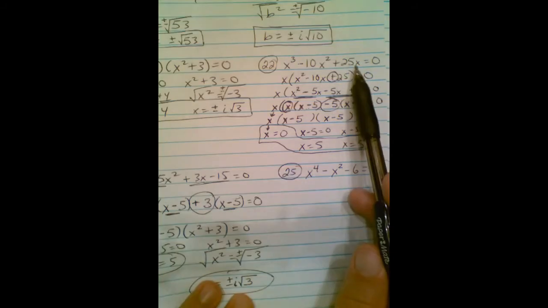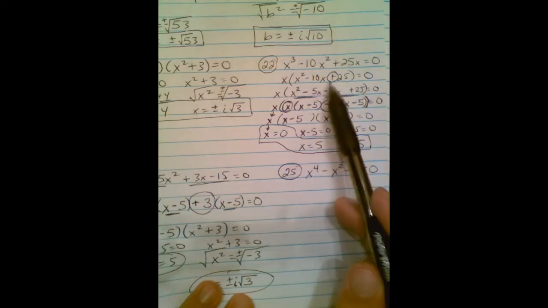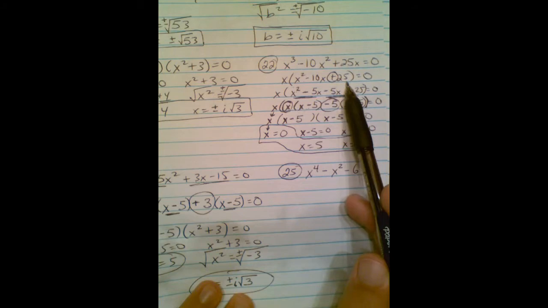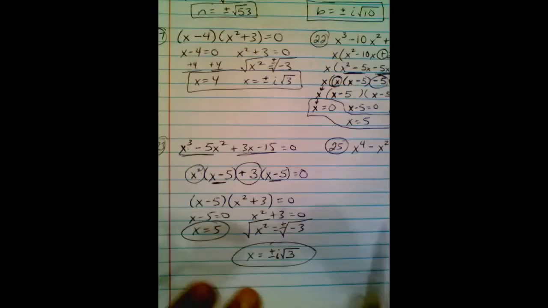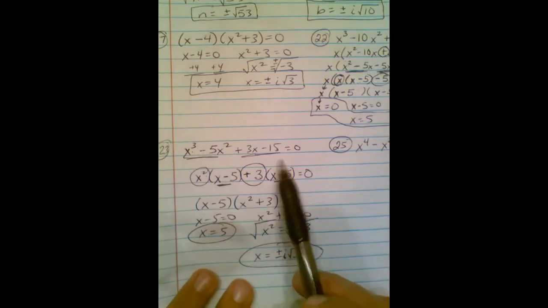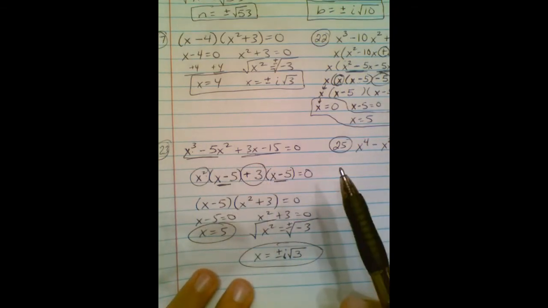We had to factor out the GCF first, and then we did our first term times last term. Factors 25 had to give us 10. And then 23, 4 terms, so we were able to do factor by grouping. Anytime you got 4 terms, group it, do it that way.